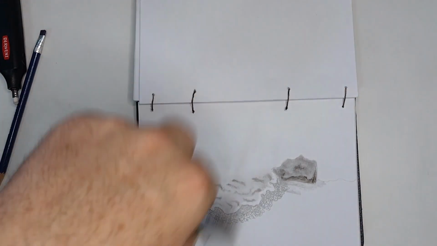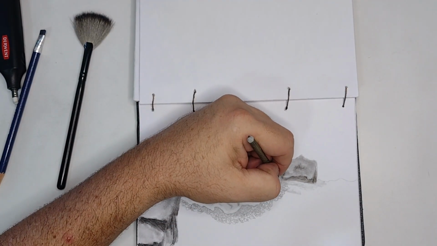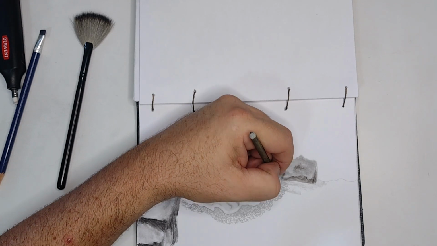And I also use it a bit here on this line.